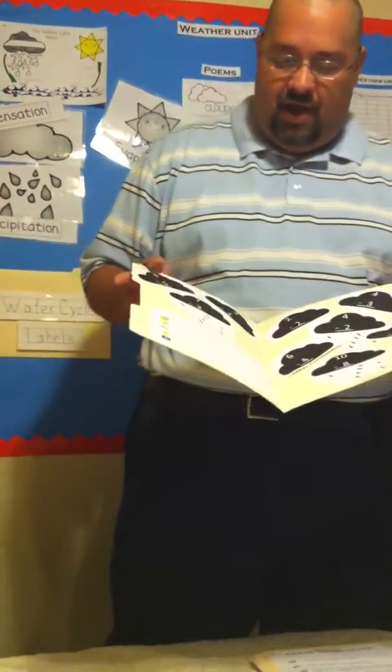I'm talking today about some folder games. I've got two different games here. These are simple activities that the teacher can go over briefly with the kids so that they'll understand what's going to be done. Typically folders are used during centers time.